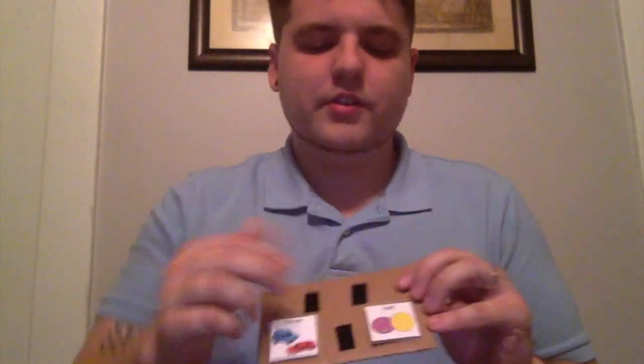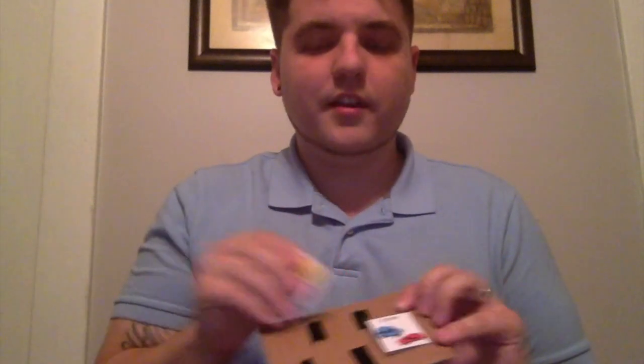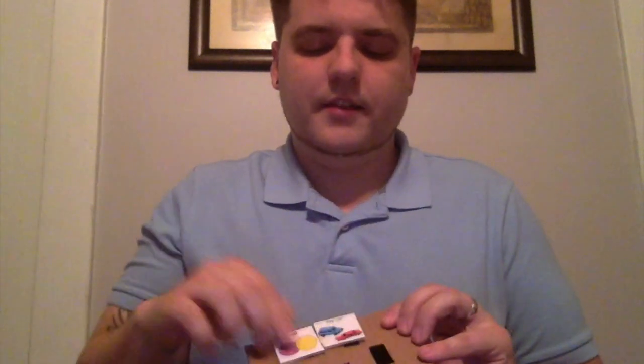So in this phase, you also want to make sure that you're moving the pictures around. So say we started with ball and toy car here. After each request, you're going to move them around so that they're not just memorizing where the picture is, you're actually getting them to pay attention to it. So you want to switch sides, switch which one is closer, stuff like that, just to make sure that they're looking at the picture and not the placement.